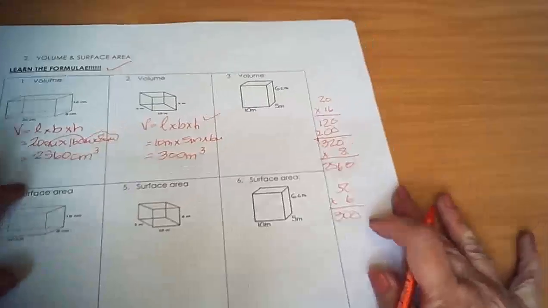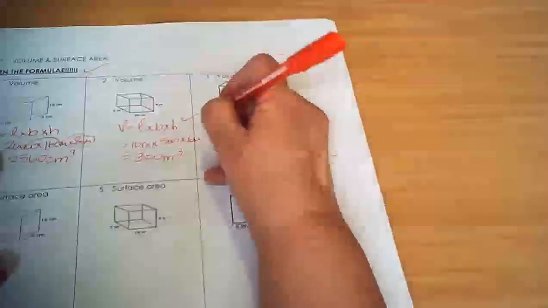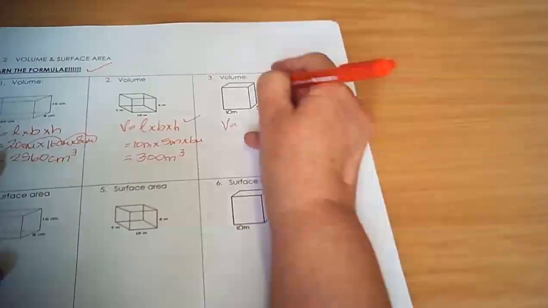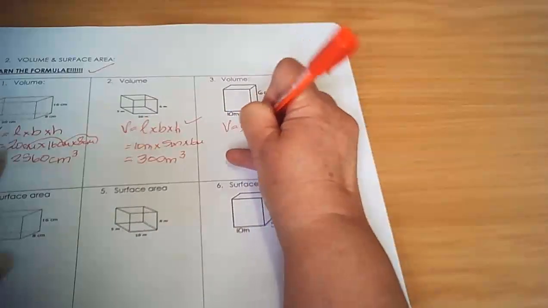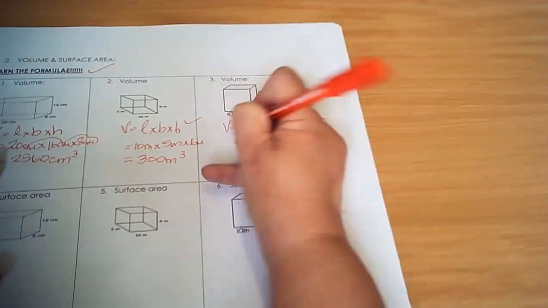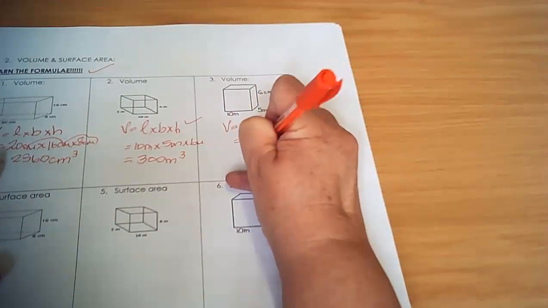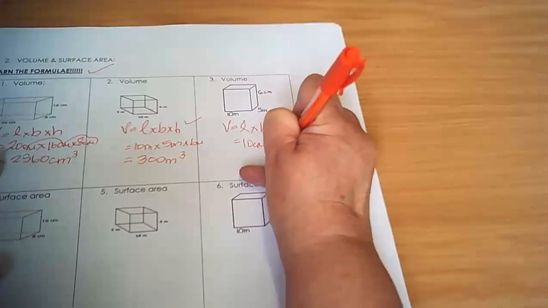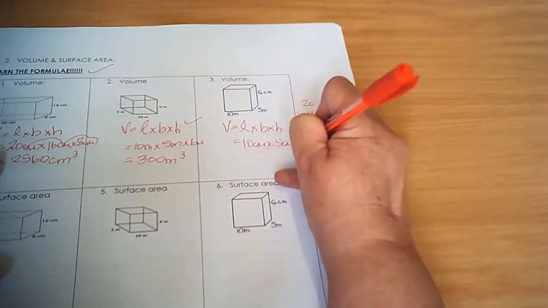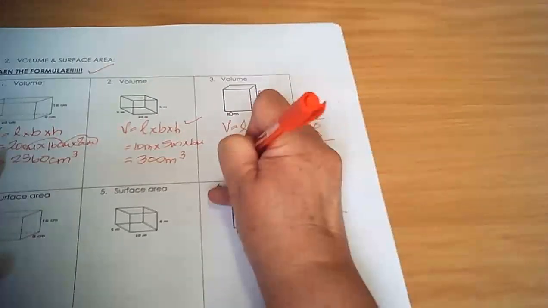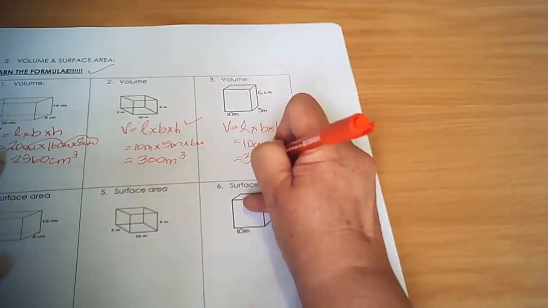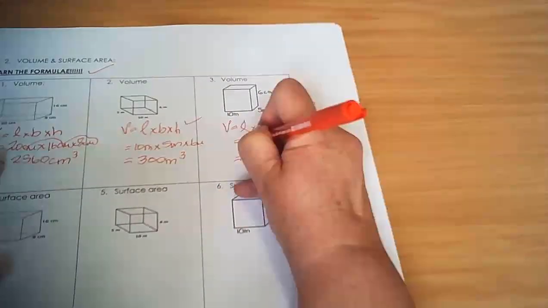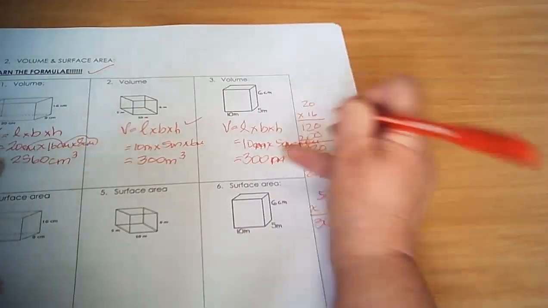Okay, now let's have a look at the last one. Volume equals, and you can see it's the same numbers as here, length times breadth times height. That's, again, 10 centimeters times 5 centimeters times, sorry about this, 6 centimeters, and that gives me 300 meters cubed. Okay, meters cubed.